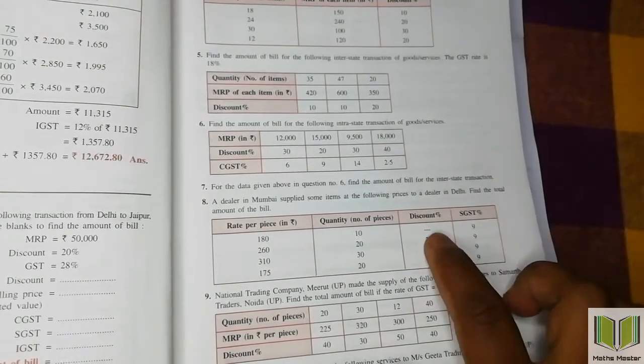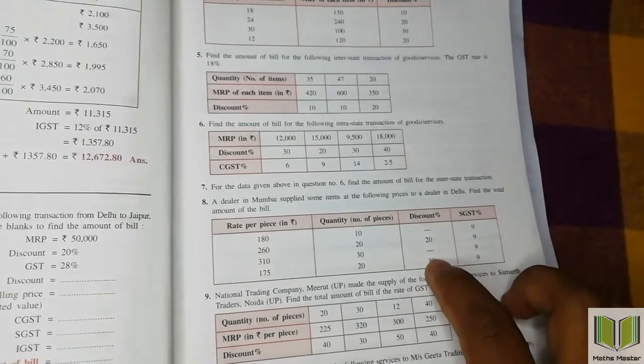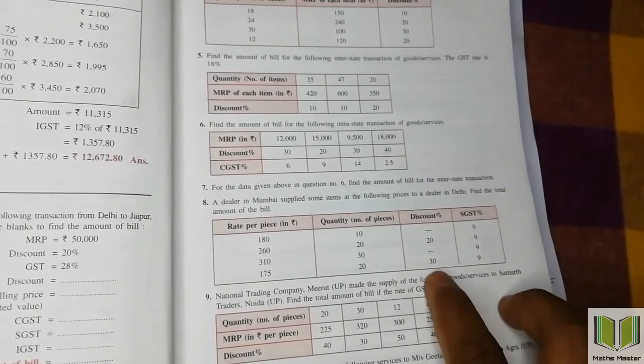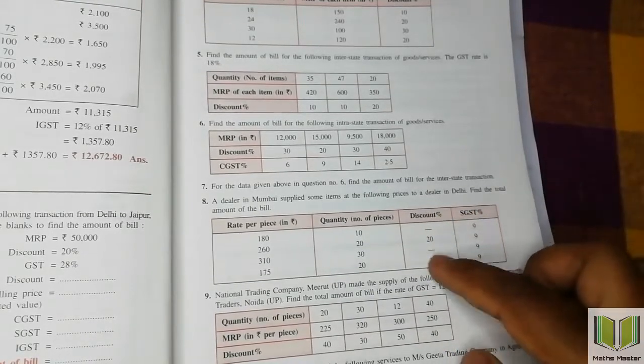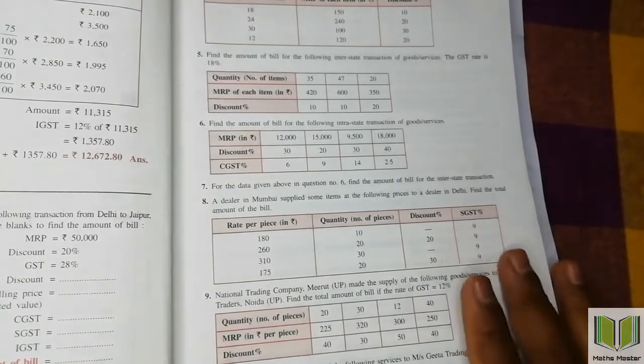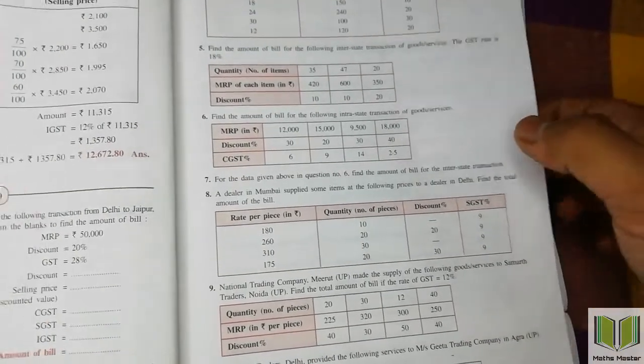For the first product, there is no discount. For the second, there is a discount. For the third, there is no discount. And the fourth has a discount of 30%. See, the hyphen doesn't mean that you need to fill in the blank. No, it isn't. Okay. Now, going for the next question, the 9th one.